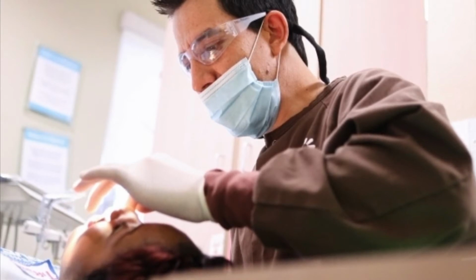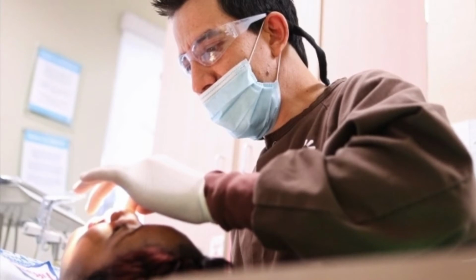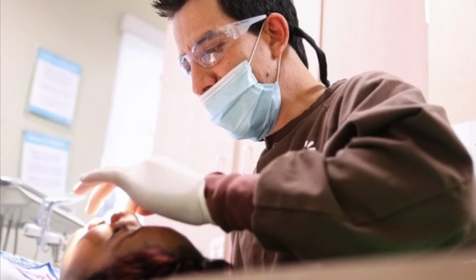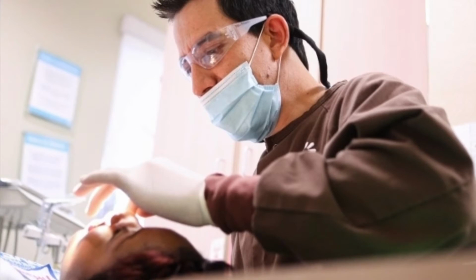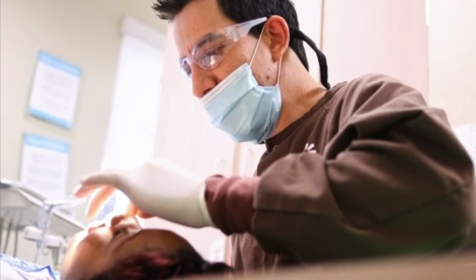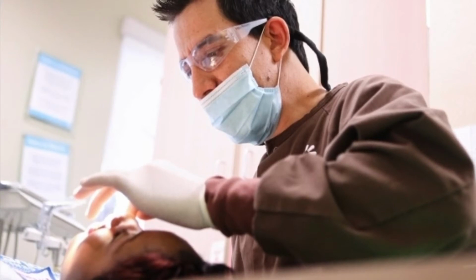Number 1, aid in localizing hard tissue. Number 2, location and shape. Number 3, estimate and confirm the length of root canals prior to instrumentation.